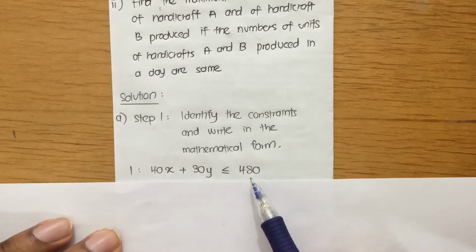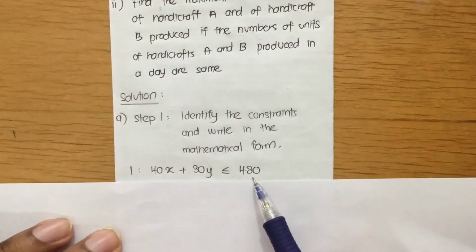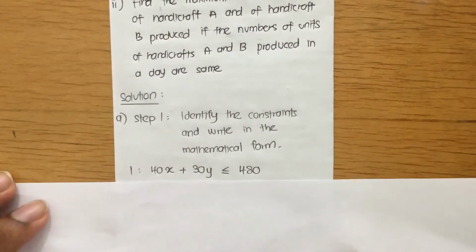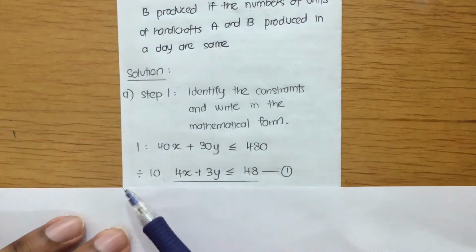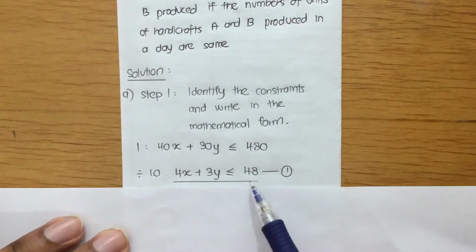So 1 hour is equal to 60 minutes. So 8 hours is equal to 8 times 60. So therefore you get 480 over here. I hope I clear your doubts here, guys. So from here, you simplify this equation by dividing the whole equation by 10. So from here you get 4x plus 3y less than or equal to 48. So this will be your first equation.